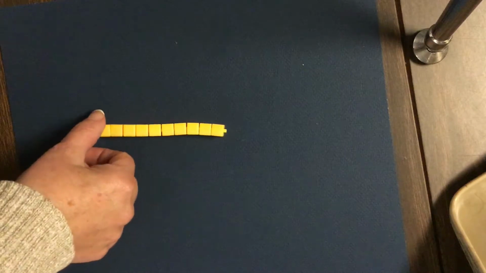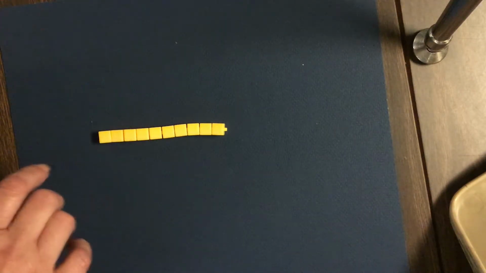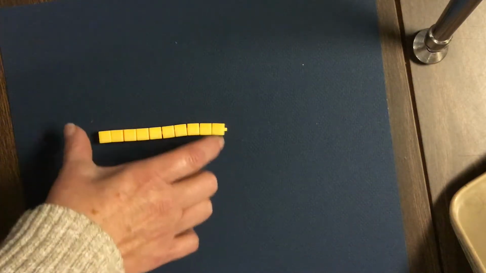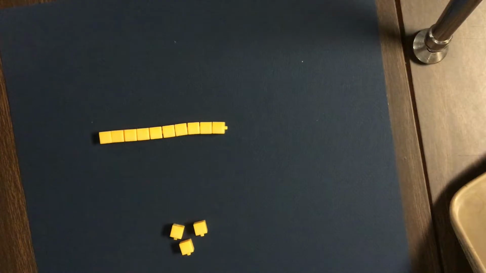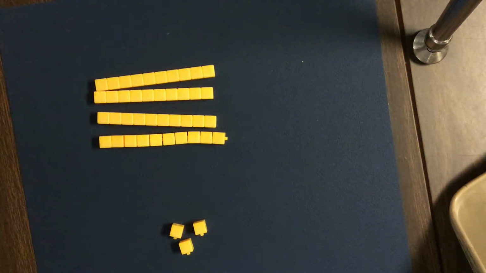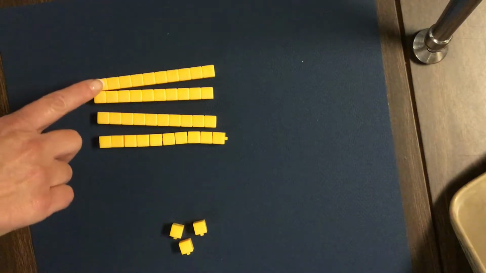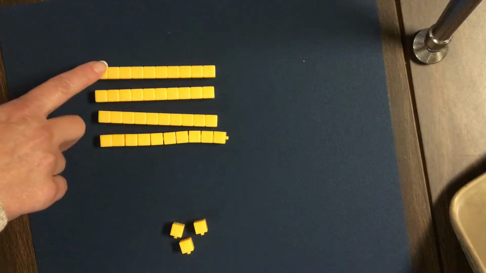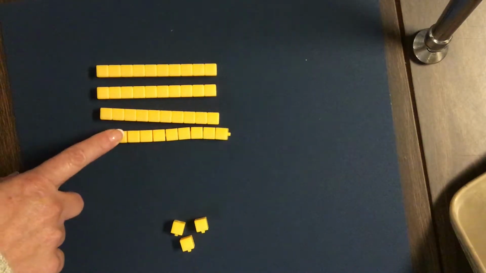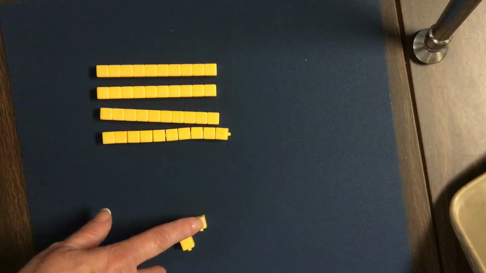One of the really great things about base 10 blocks is that when you keep tens together, or a few single ones together, it's very easy to see how much you have altogether, because then you can just skip count by tens, 10, 20, 30, 40, 41, 42, 43.